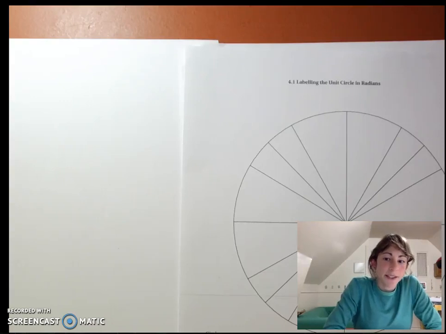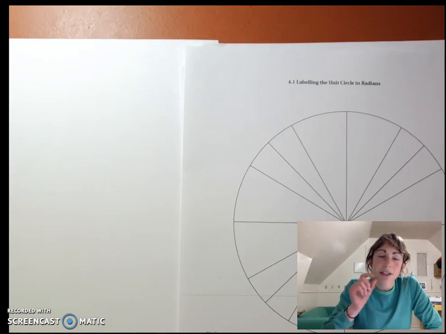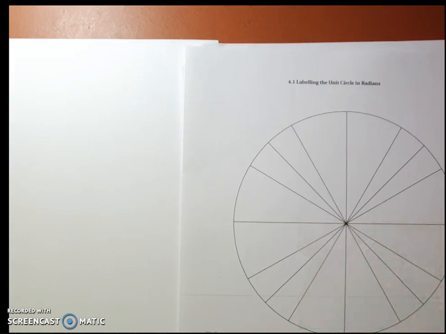Hi everybody, in this video I want to explain the idea of reference angles just a little bit more clearly by giving you some more concrete examples. So the whole idea of a reference angle is if I know the sine and cosine of, let's say, pi over 6, then I can use that knowledge to figure out the sine and cosine of other angles. So how do we get the sine and cosine of pi over 6?